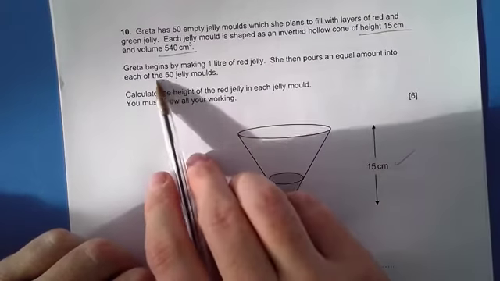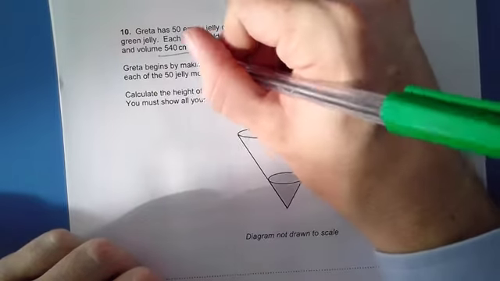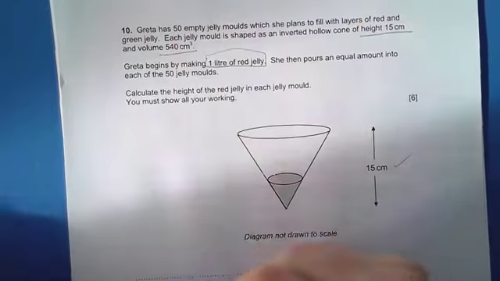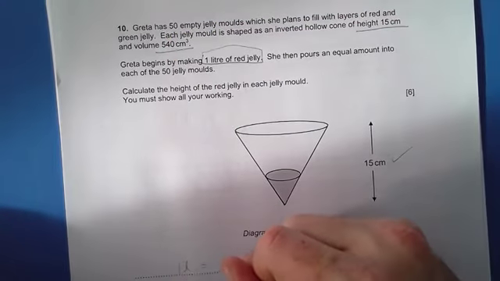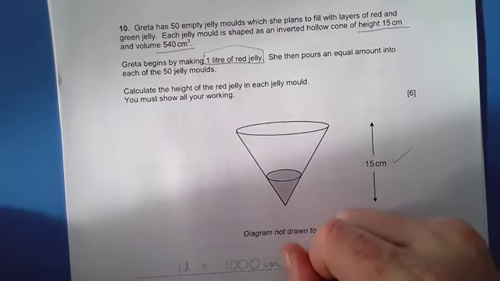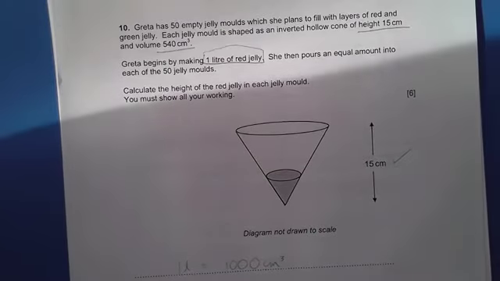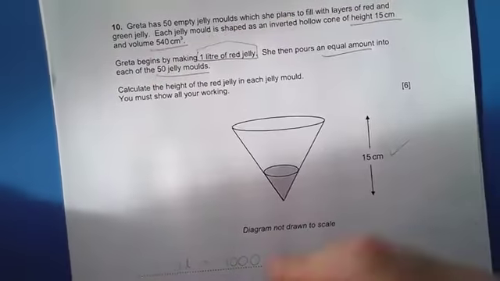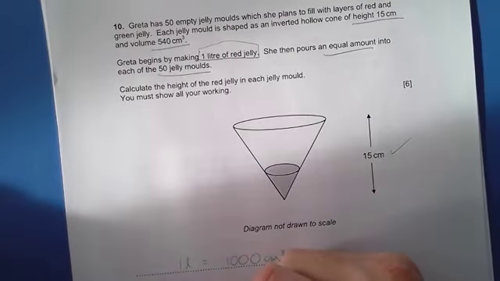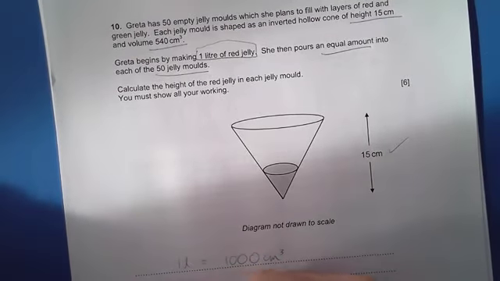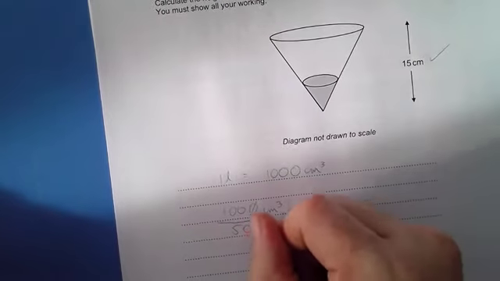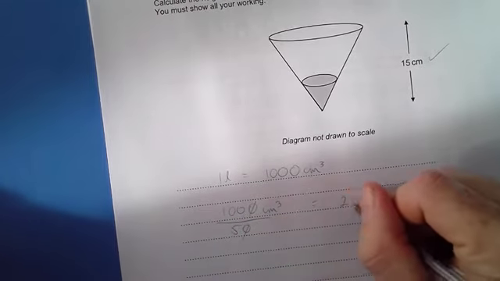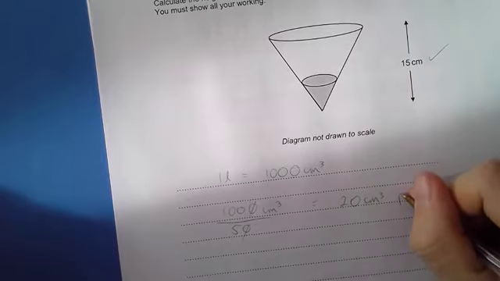She then begins by making 1 litre of red jelly. Now watch out for this in the numeracy paper. We've given you predictions, so we thought this was coming up. You've got to know this conversion. Okay, so 1 litre is equal to 1,000 centimetres cubed. She pours it with equal amounts into 50 jelly molds. So we want to do 1,000 centimetres cubed divided by 50. So 0 top and bottom there, 5 into 100 equals 20 centimetres cubed per mould.